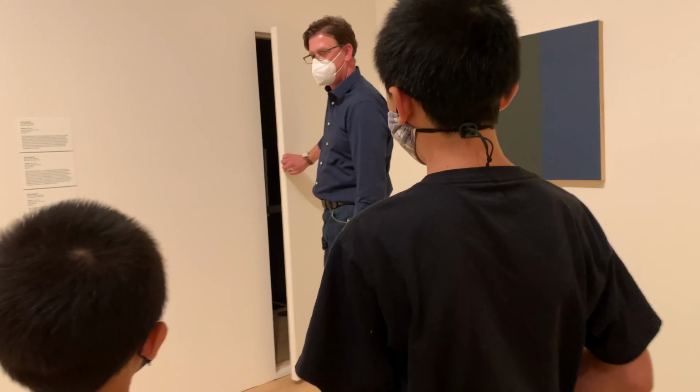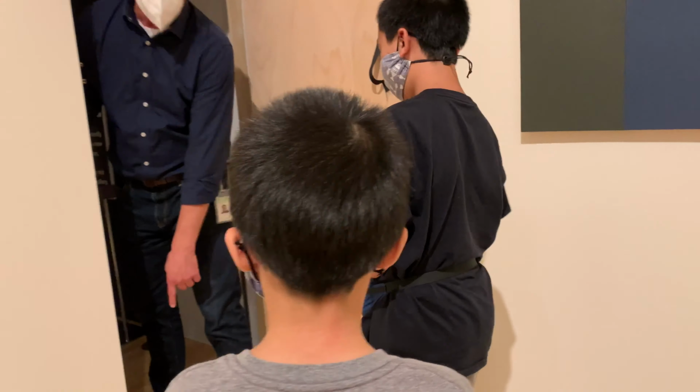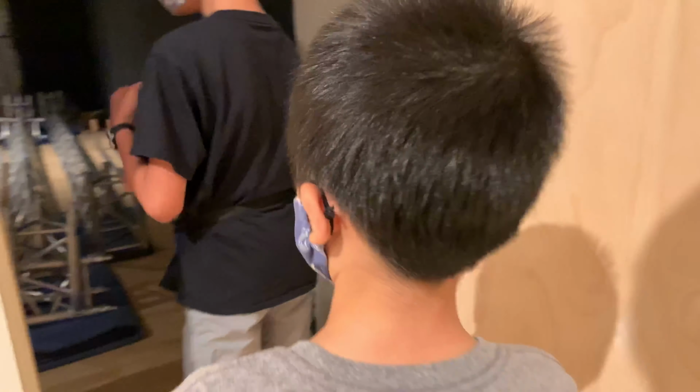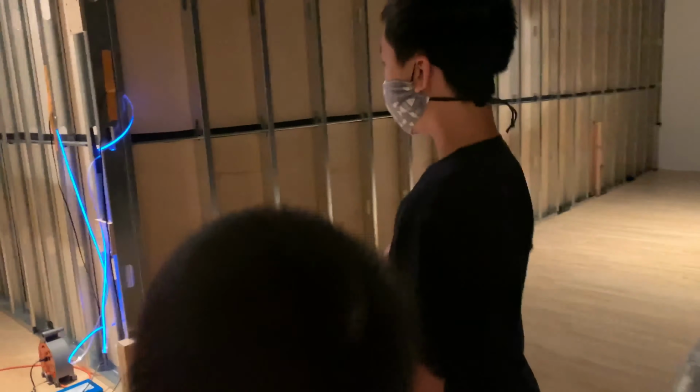Secret door. Wow. So just be careful of this little step. Oh, that's the light tape. That's the light tape. Right.